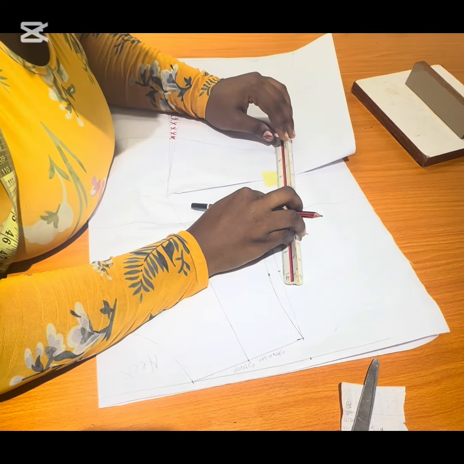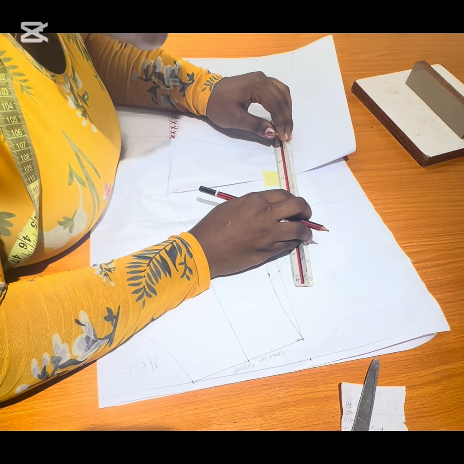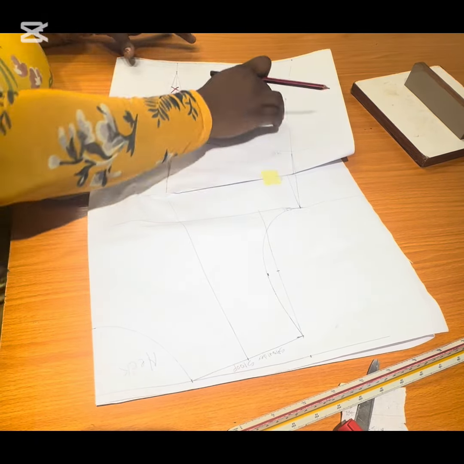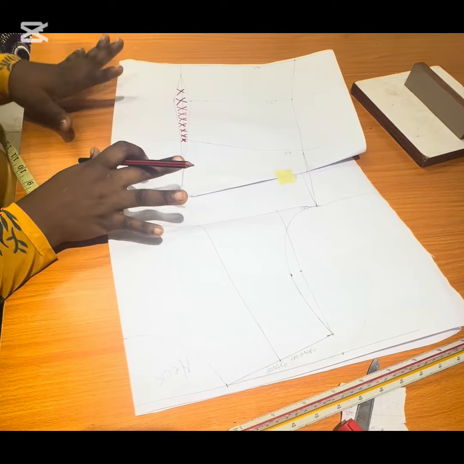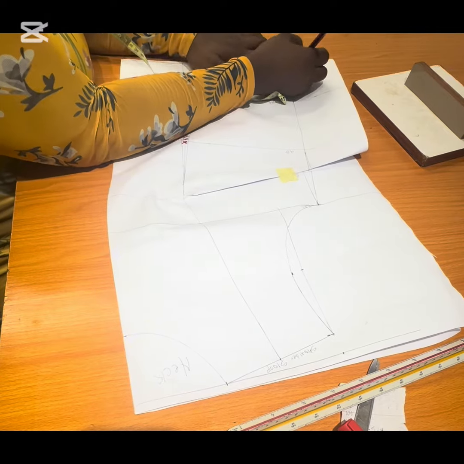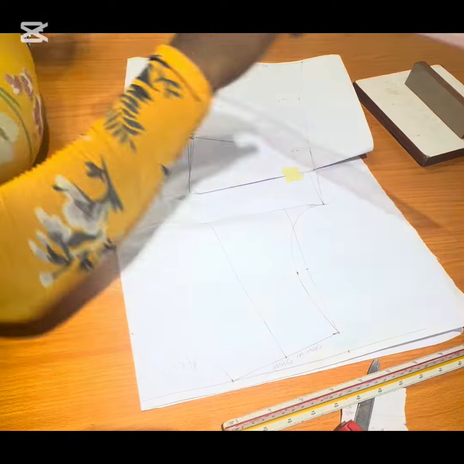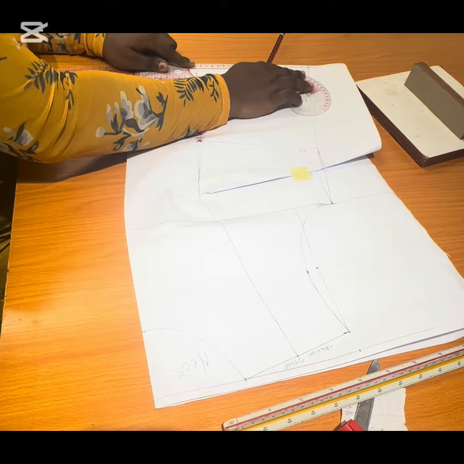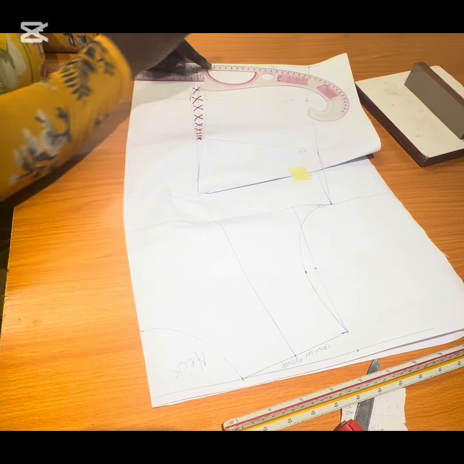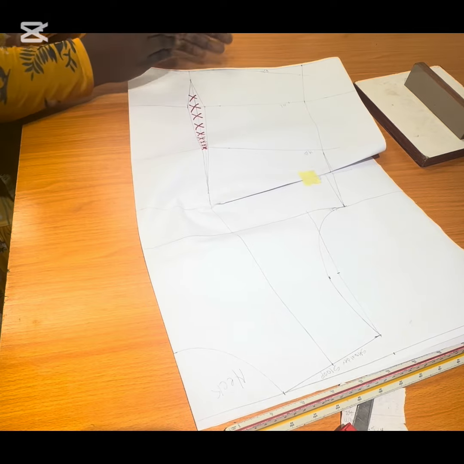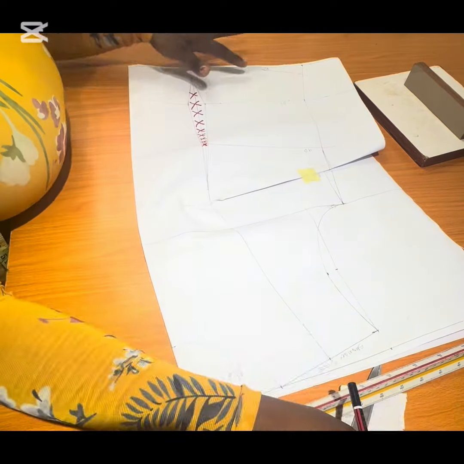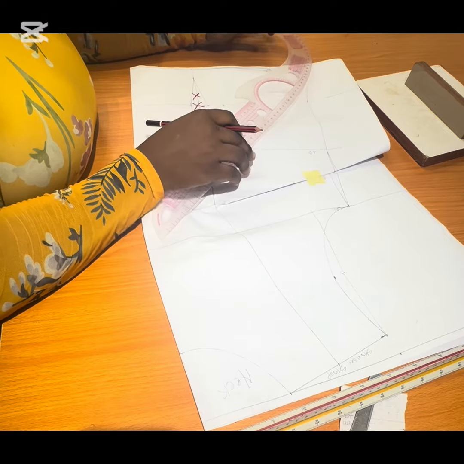Now I've used my paper tape to hold it, so I'll be reconnecting those lines because they are not equal anymore. So can you see that is the difference? Now we are going to our M line to give it a nice shape. So I'll be coming up from my M line by 1 inch or 1.5 inch, depending on the shape you want. So I come up by 1 inch, then I connect it to the center of my pattern, just the way I did, to give it a nice shape.